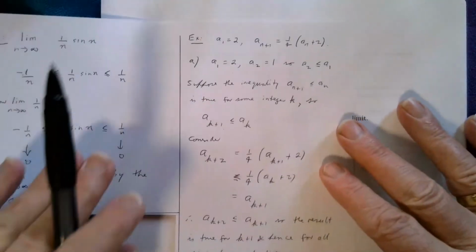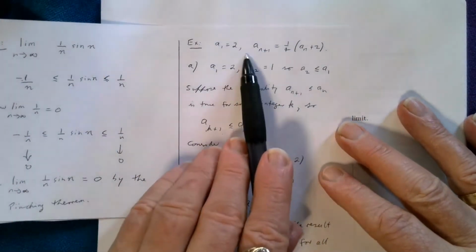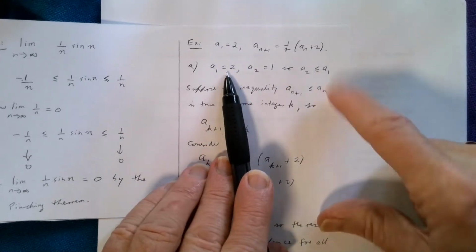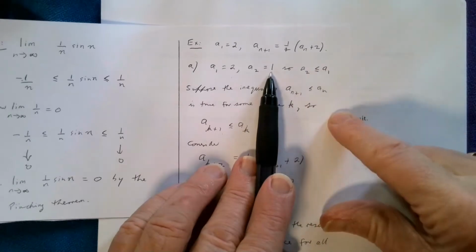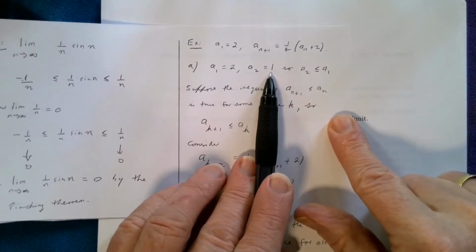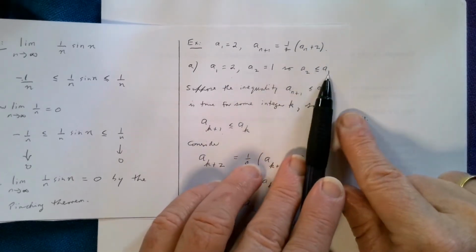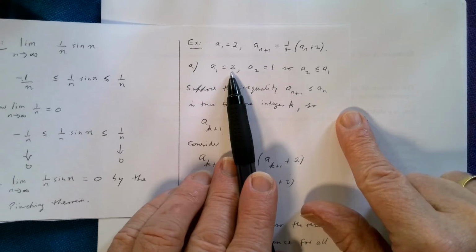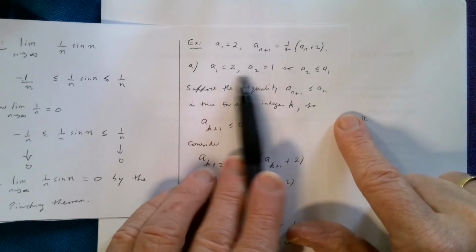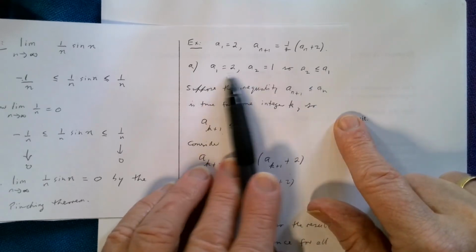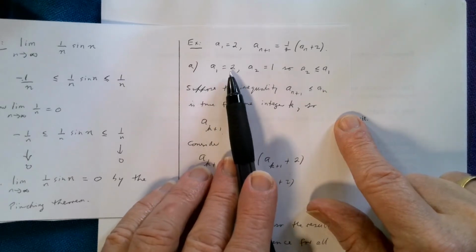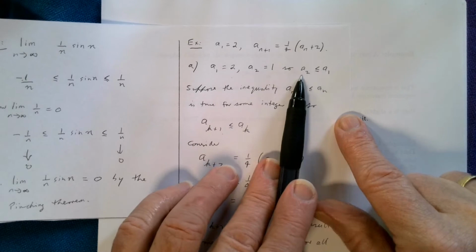So here it is. There's our sequence. So a1 is 2. You put 2 in, you get a2 is 1. And that means at least then that a2 is less than a1. This one is less than this one. Now we're going to use induction. So with induction, you have to check the first case. The statement is true in the first instance, and it is. We've just checked that here.